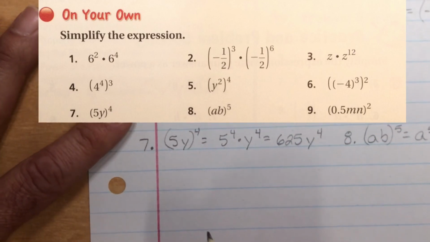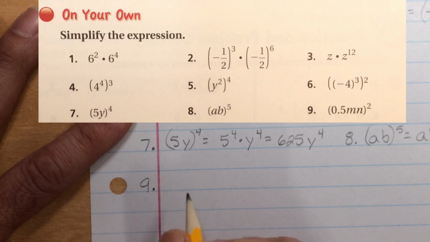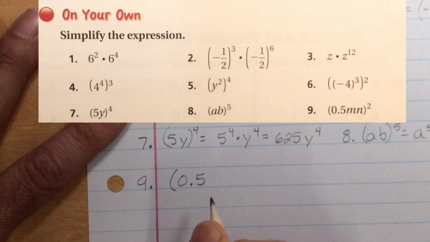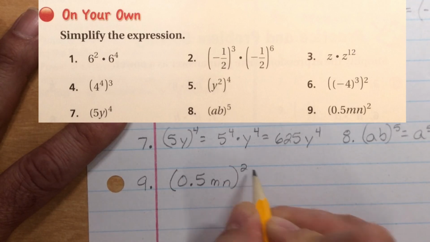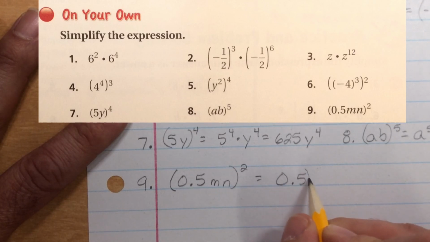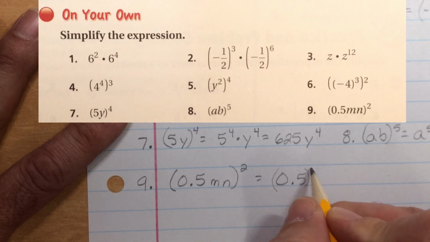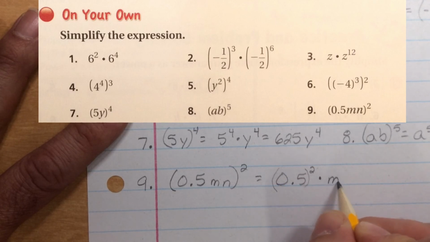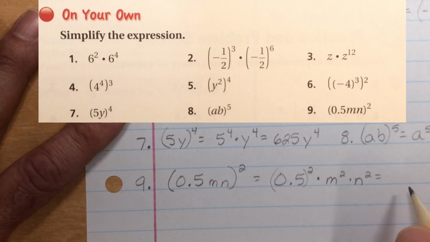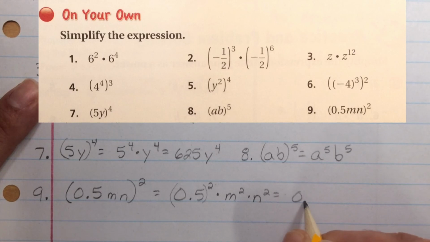And finally, on these on your own, number 9, we have 0.5 mn all squared, which is 0.5, and I'm going to put it in parentheses, although technically I don't think it has to be, squared times m squared times n squared. Well, 0.5 times 0.5 is 0.25 m squared n squared.